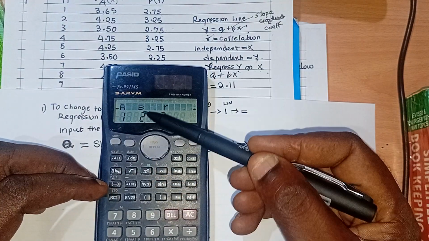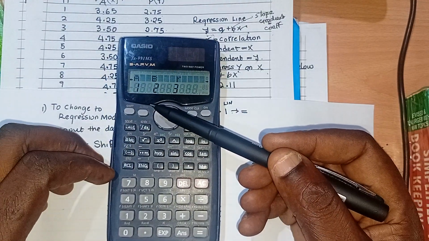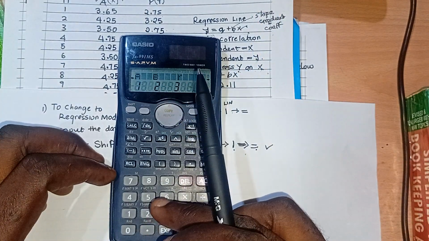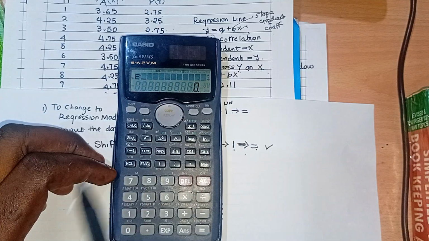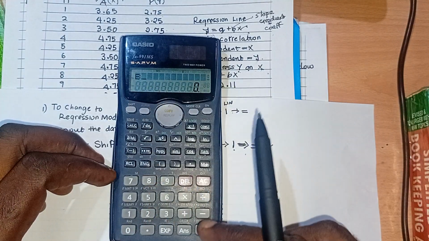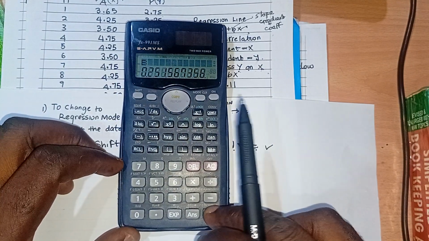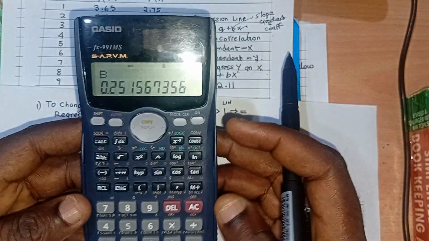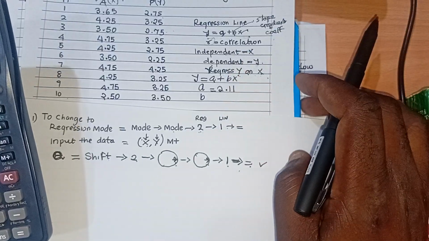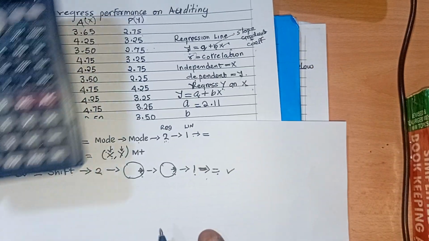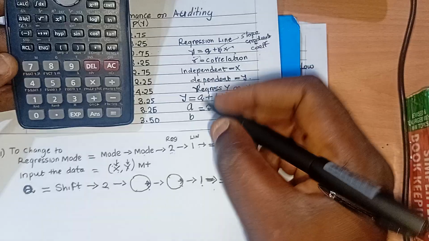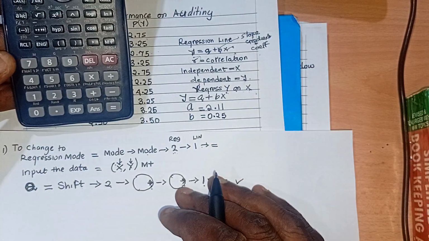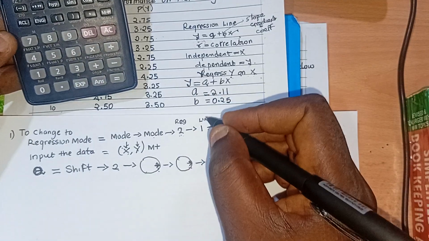Then this time around, this is B. Then you press 2 again, and lastly, equals to. And that is the value of B. Our value of B in this case is 0.25.